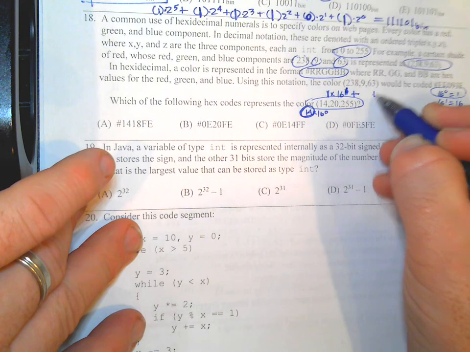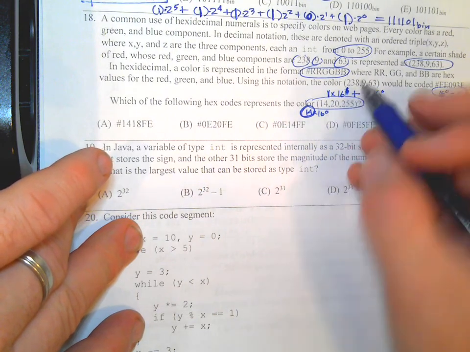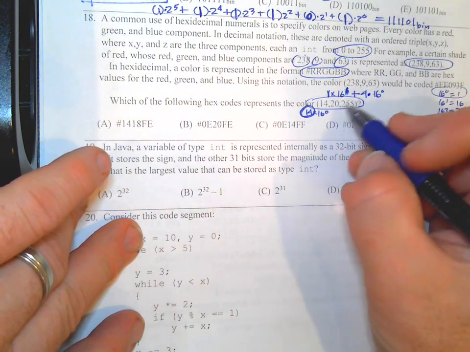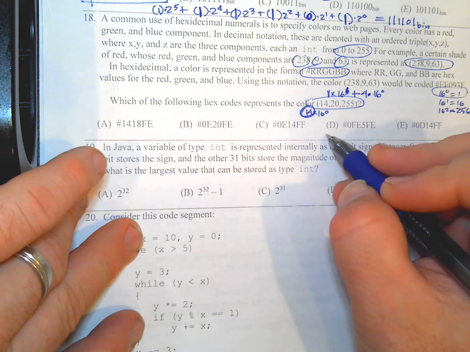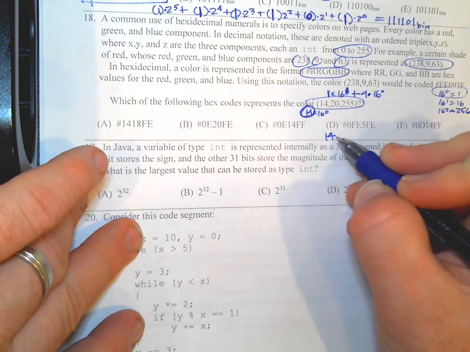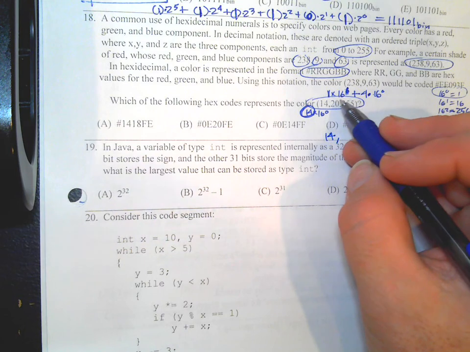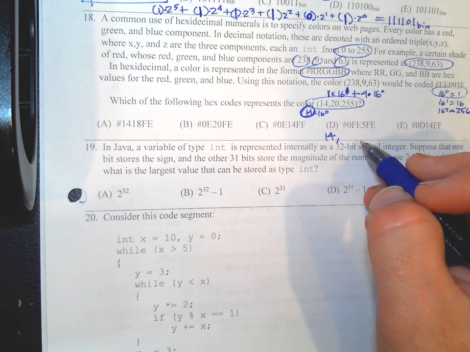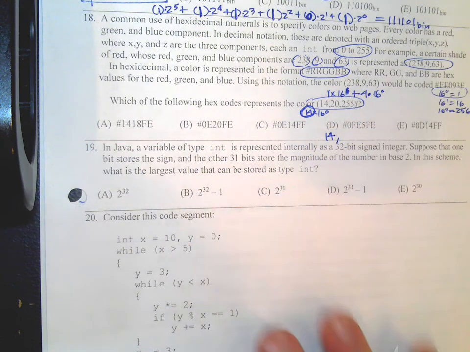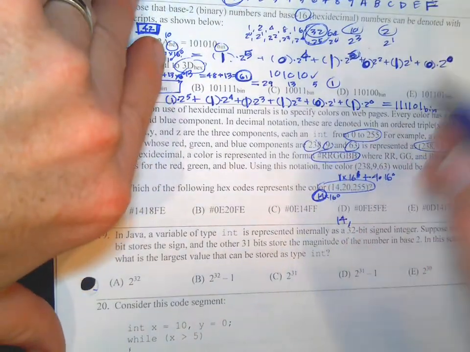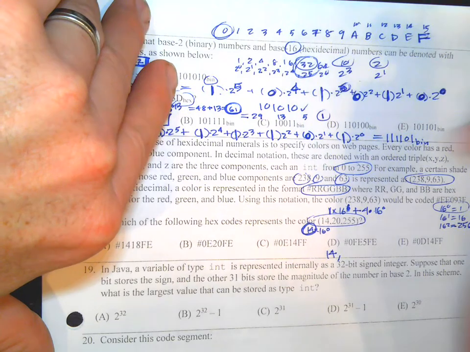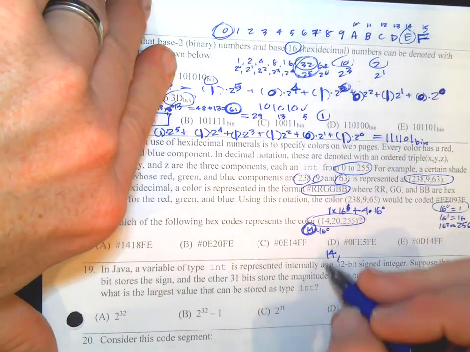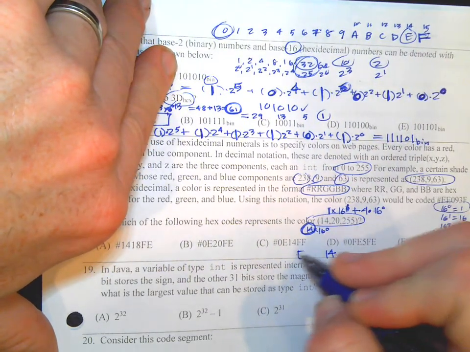And then what's left? You have 4 times 16 is 0. So we got 14. But we have to go back up here. 14 would be E.